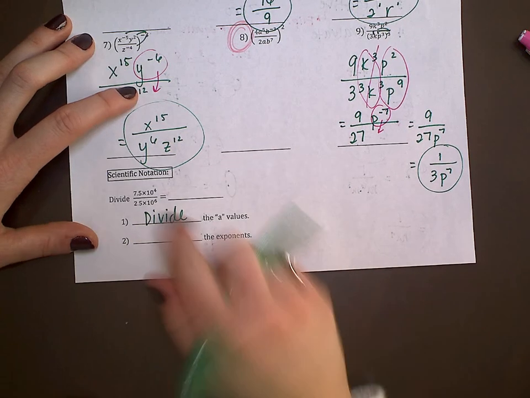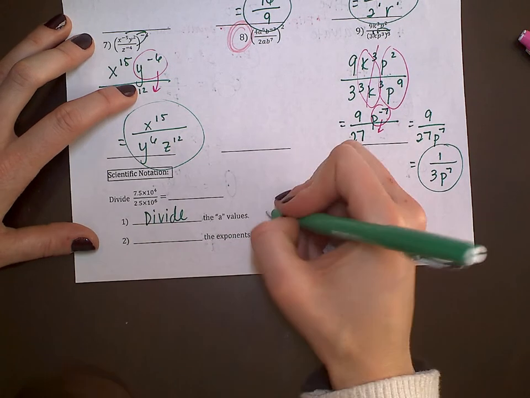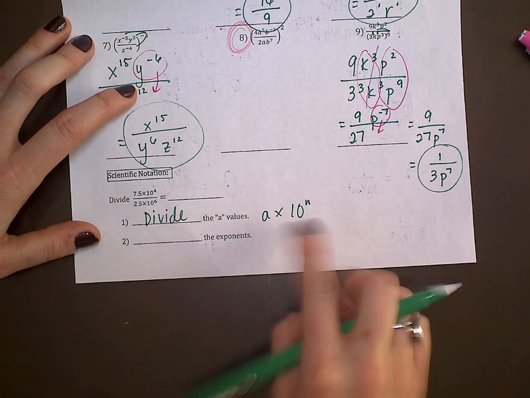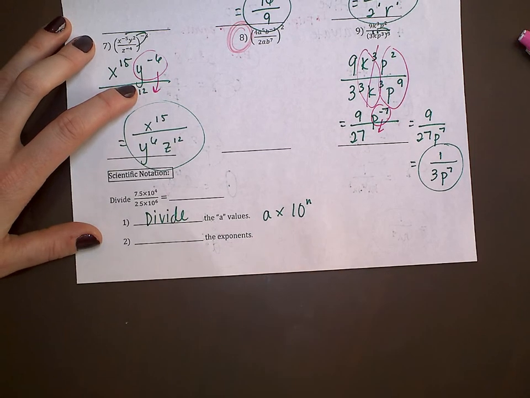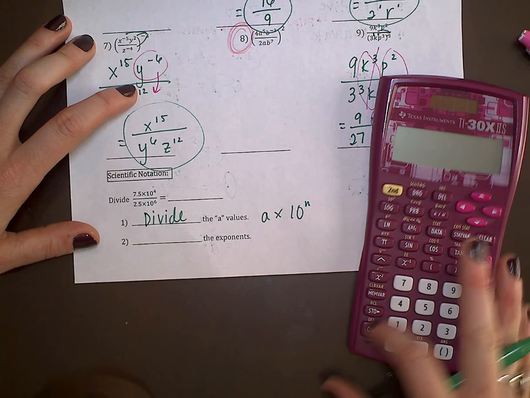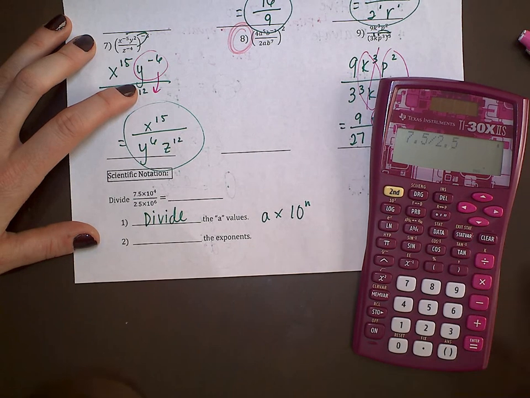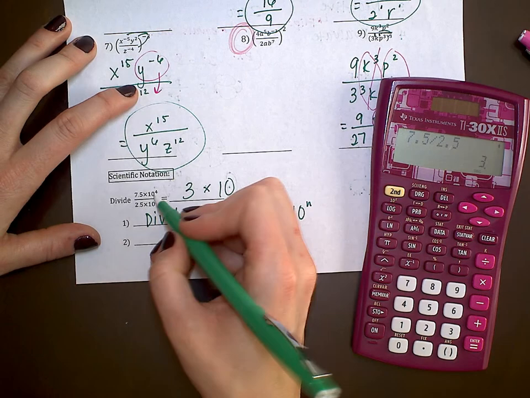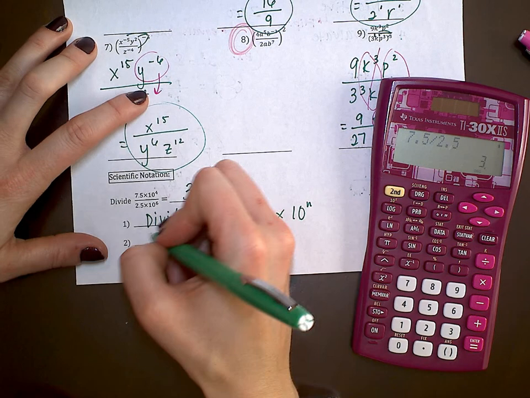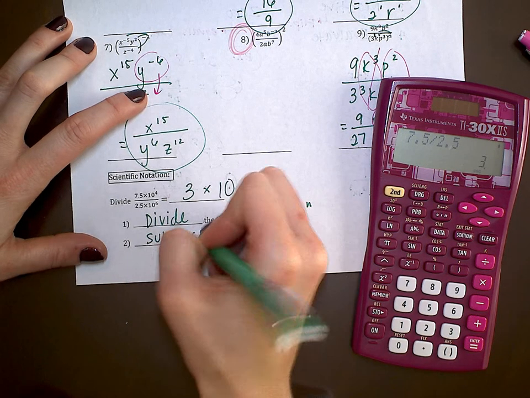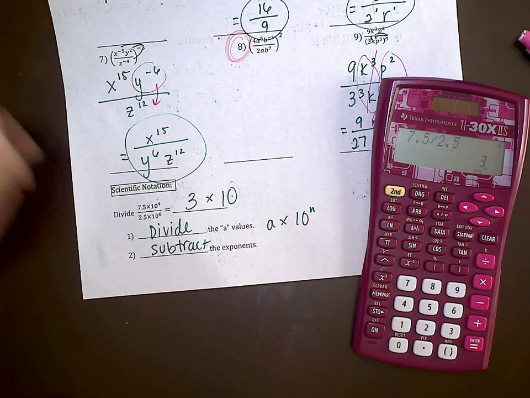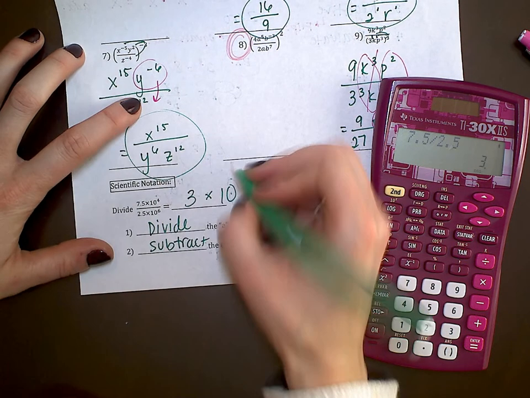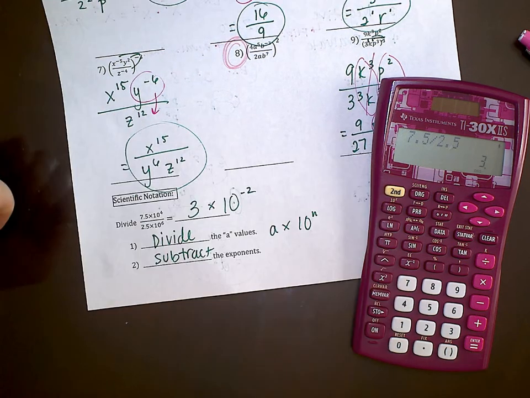You just divide the a values. So that's general form scientific notation. The a values are the first numbers. So that's the first thing I want to do. 7.5 divided by 2.5. So that's just 3. Then you're going to bring the tens together by subtracting the exponents. Here's where the property from today comes in. So I would do 4 minus 6, top minus bottom, and it would be negative 2. Easy as that.